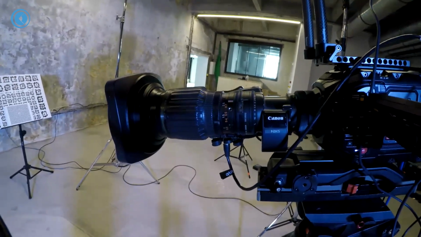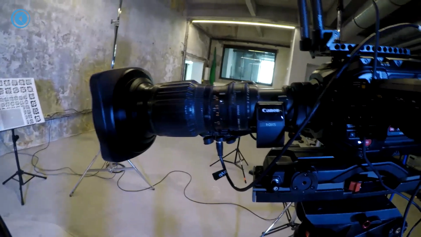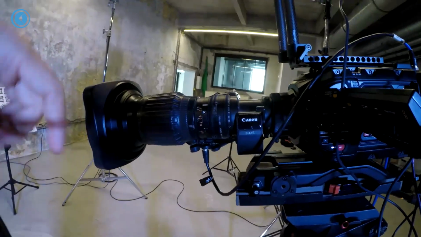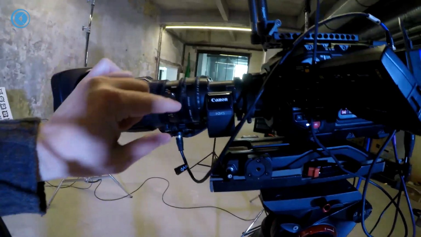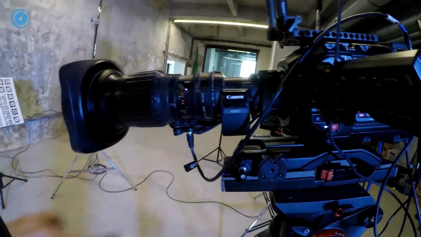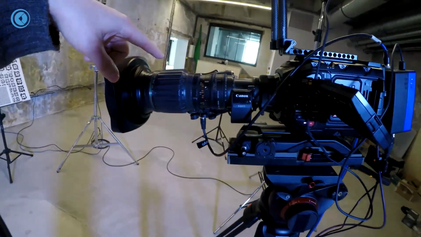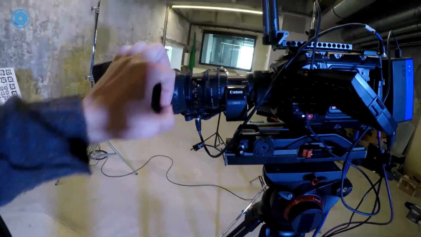It doesn't know right now the field of view or what it means, but it knows in percent how much the operator moves the focus, how much he moves the zoom. We also have the iris. Okay. If you don't have a broadcast lens like that, you can also put external encoders. Okay.